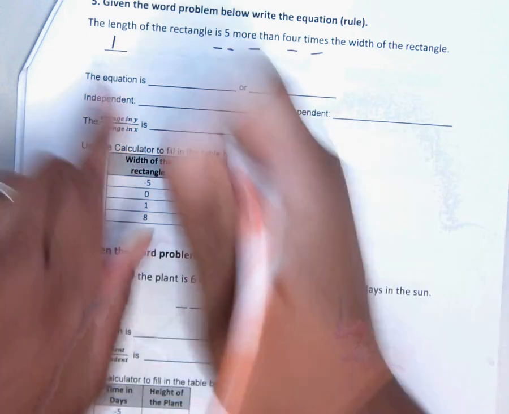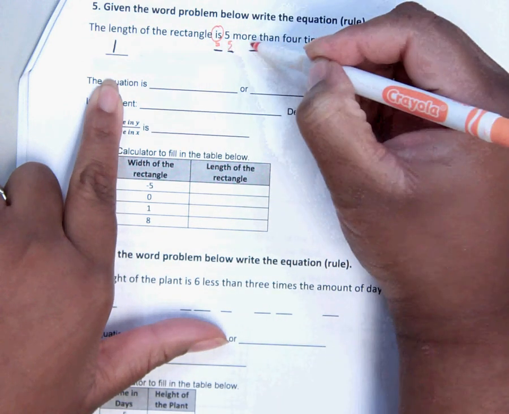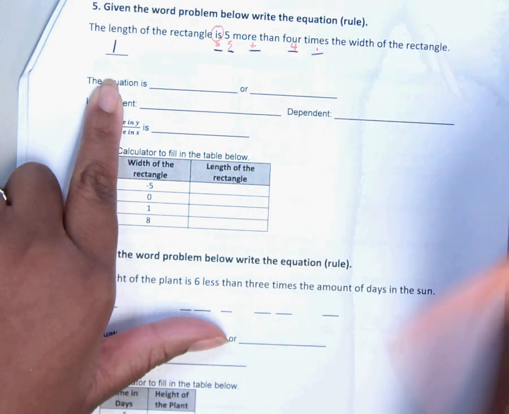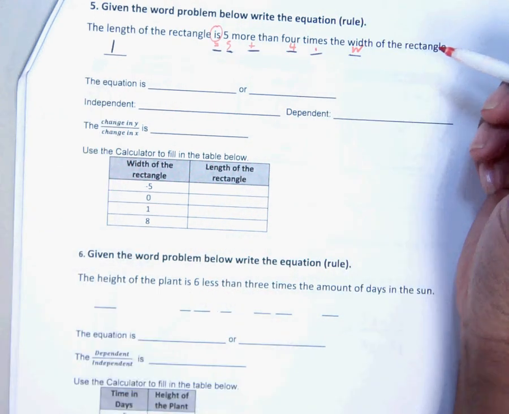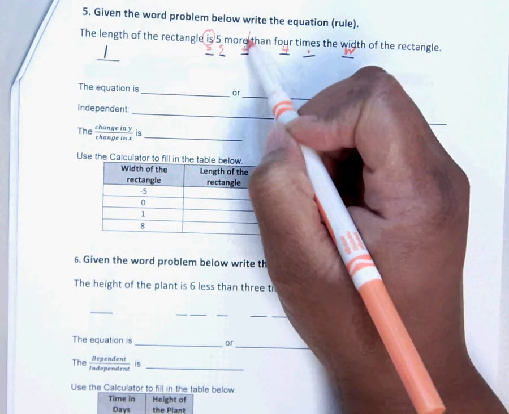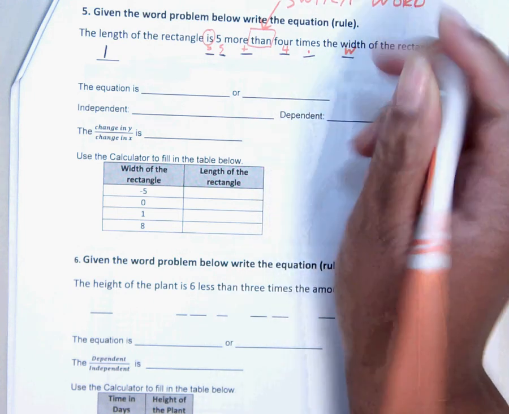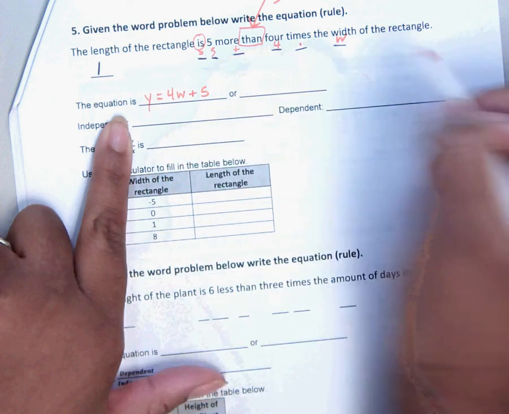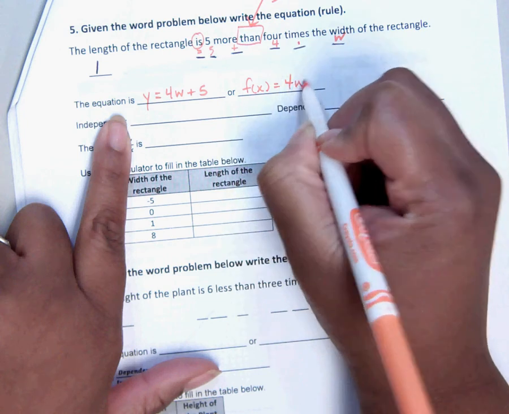So the length of the rectangle is, remember, is means to write an equal sign. And what is it? 5, and then plus for more. 4 times, dot for that. And then what are we multiplying it by? The width. Now you have to be careful when you write this answer because of this switch word right here. Than is a switch word, and it means to change the order of your information. So y is going to equal 4w plus 5. Or you can write it as f of x equals 4w.